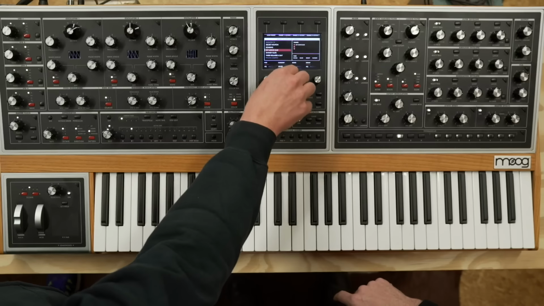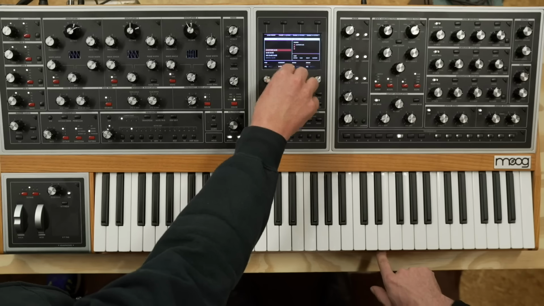That's all right. All right. Let's sort through some basses right quick.